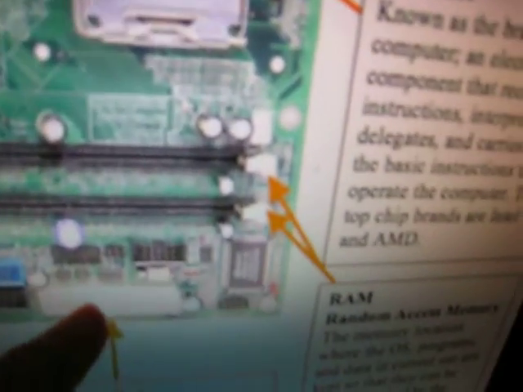And the IDE port, integrated drive electronics, is basically for connecting storage devices into a CPU. These ones here. And then the white part here is called a power connector, and you plug in the electric connector, and then your computer boots up.